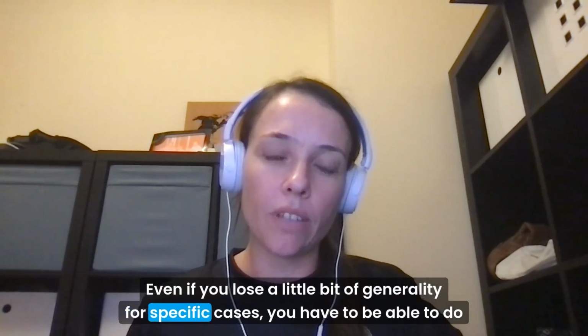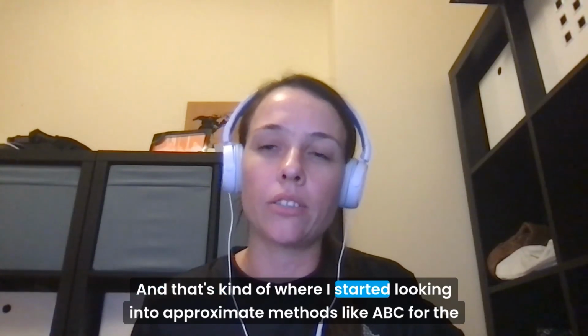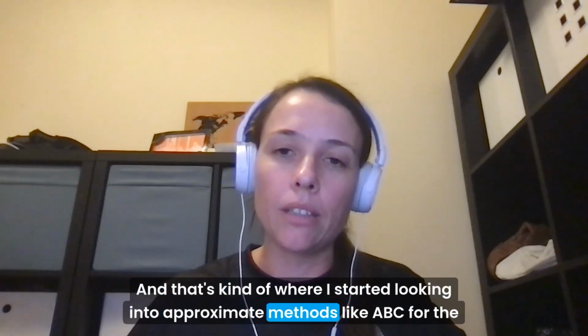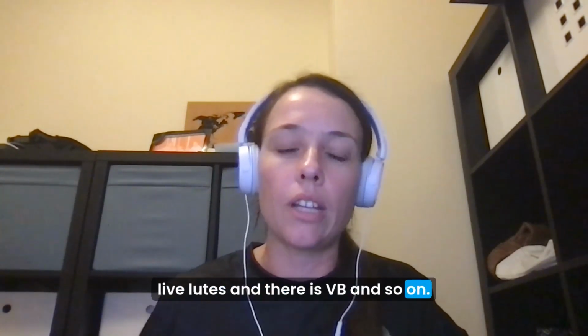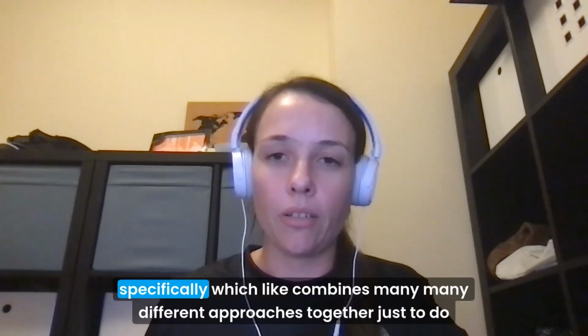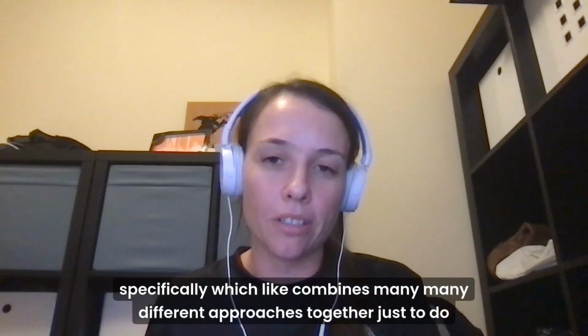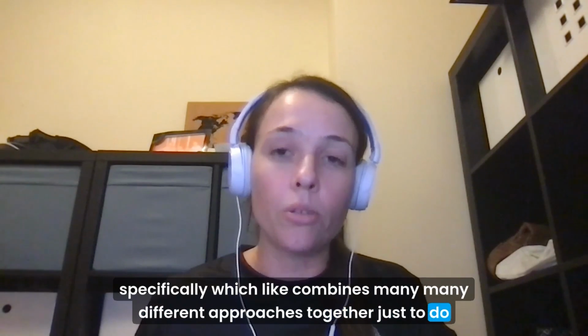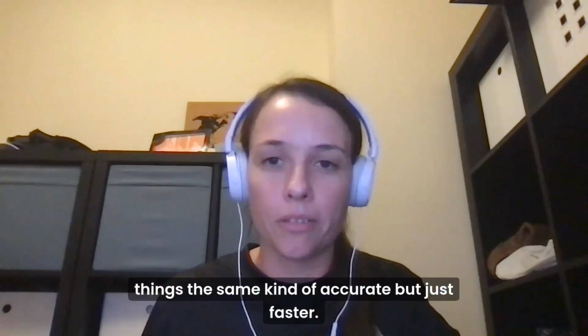For specific cases, you have to be able to do better. And that's where I started looking into approximate methods like ABC for the likelihoods, and there is VB and so on, and then INLA specifically, which combines many different approaches together, just to do things the same kind of accurate, but faster.